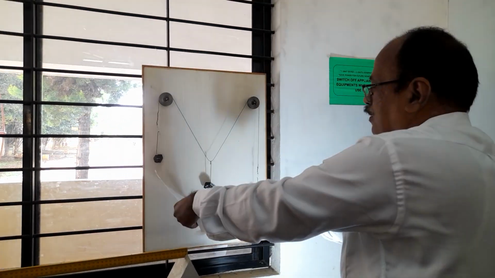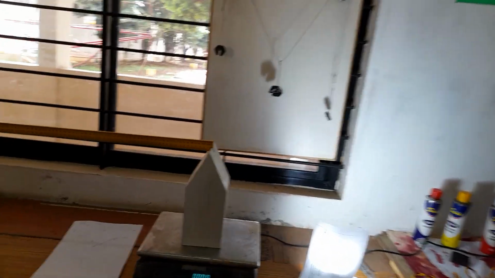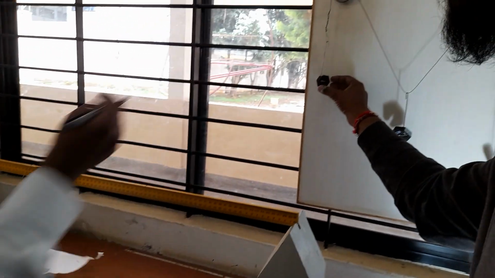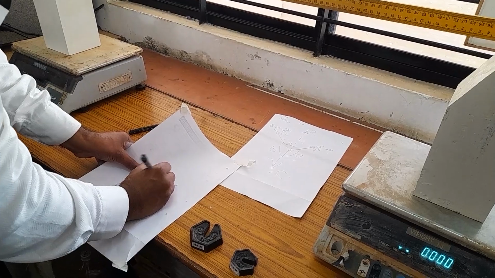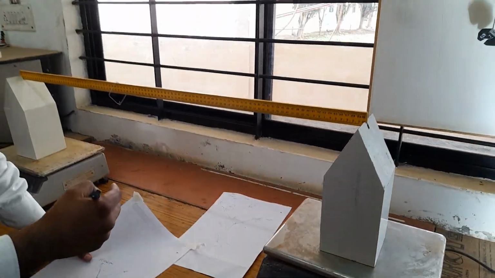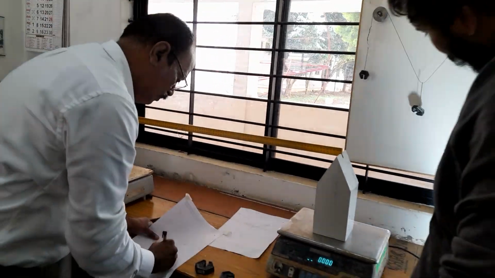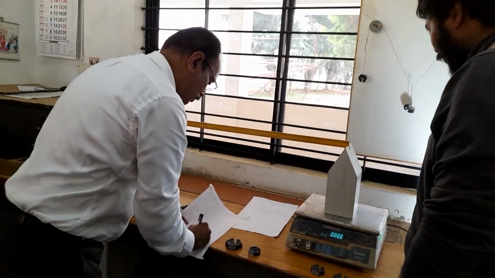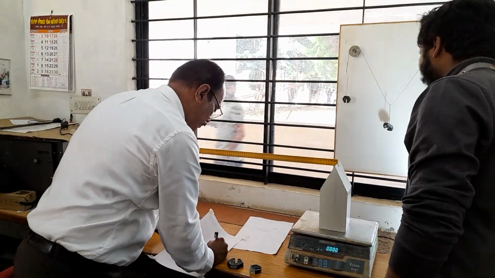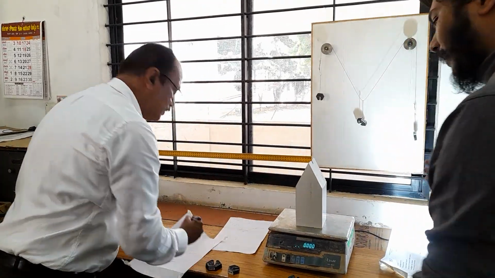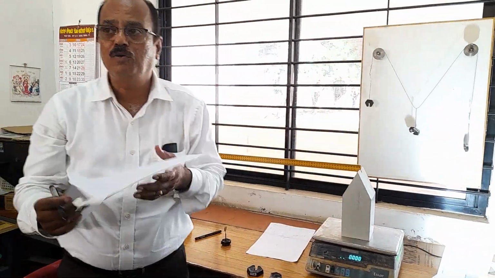Now we have one force at P. P is equal to 50.61 grams, and this one is 50.74 grams.